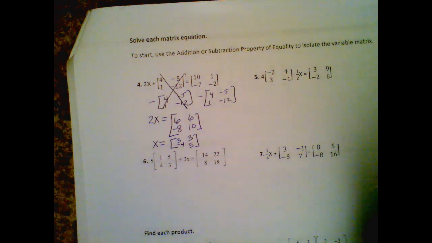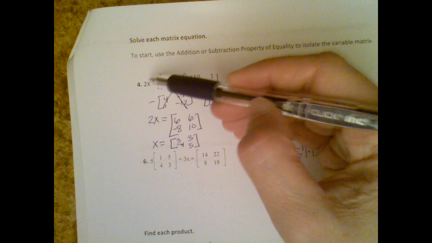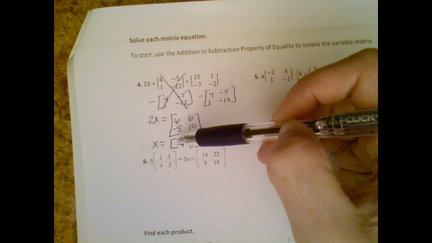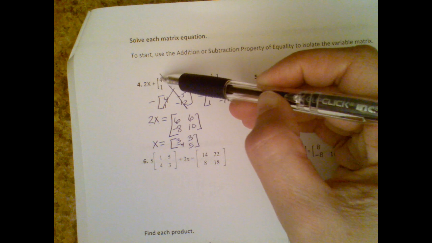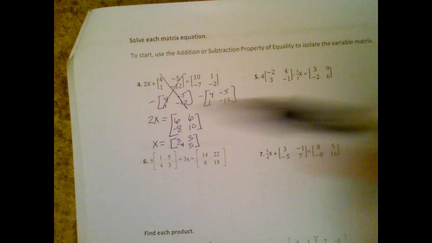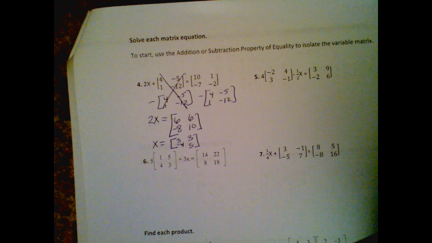If we wanted to check our work, we could just plug it back in here for our x. So 2 times our 3, if we're working with the upper left-hand corner, 2 times 3 is 6. 6 plus 4 is 10, and notice then it's equal to 10. And each of the corresponding elements should work out. So let's try another one of these.